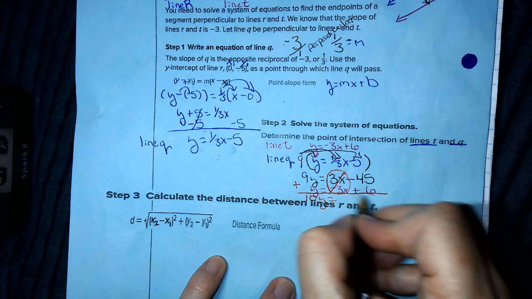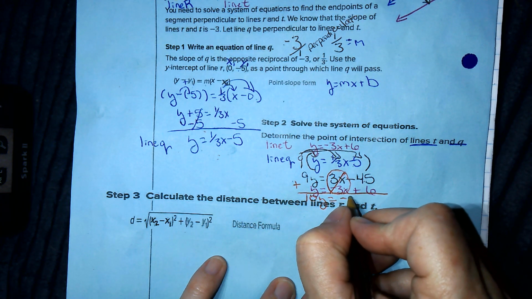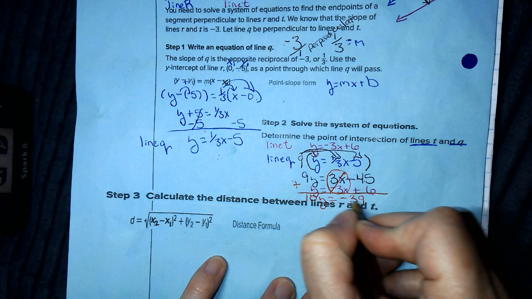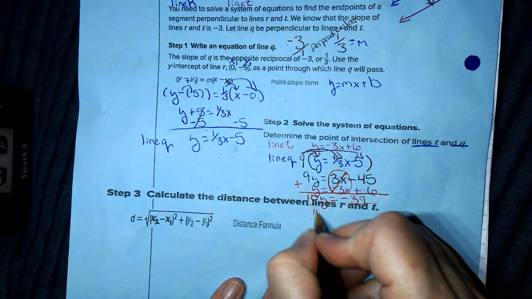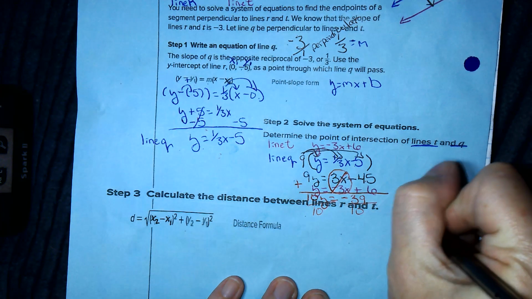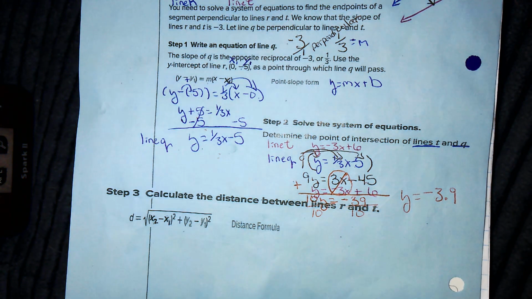And then minus 45 plus 6, well, it's minus 39. Last step, we divide both sides by 10, and y equals negative 3.9. We found y.